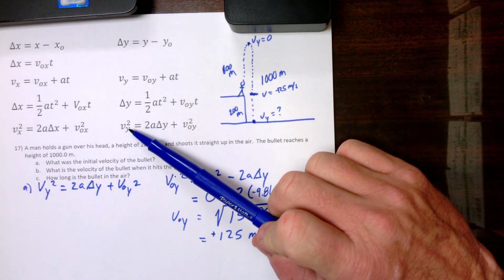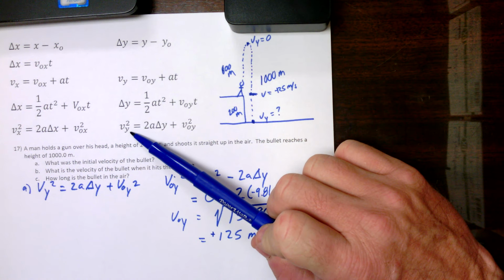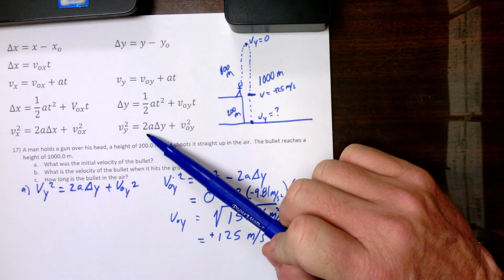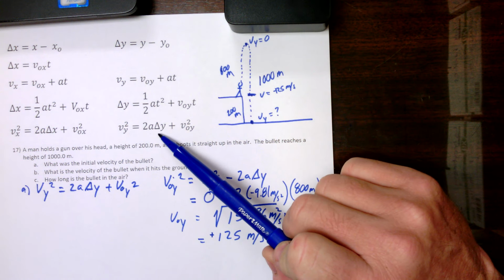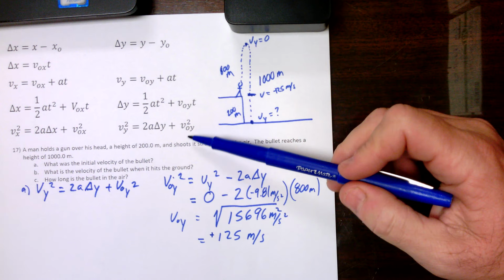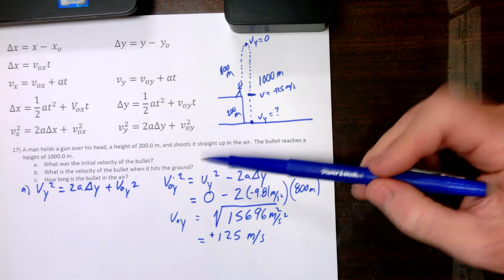Let's look at this. That's what I want to find. The acceleration in the y when it hits the ground. Do I know the acceleration? Yes. Do I know a change in y? Sure, I know all of the y values. Do I know an initial velocity for y? I do, because I just solved for it.